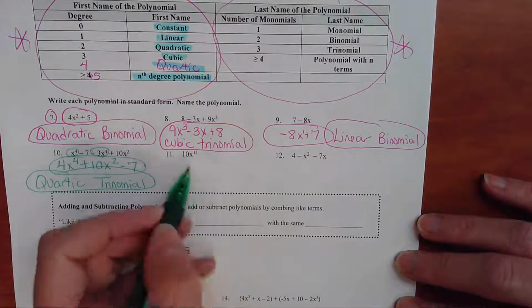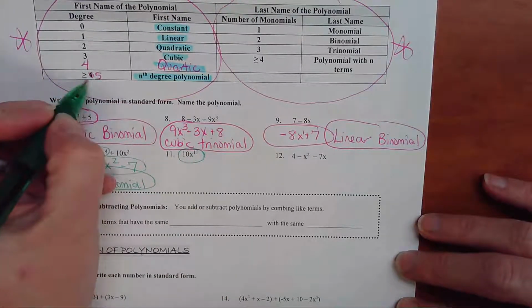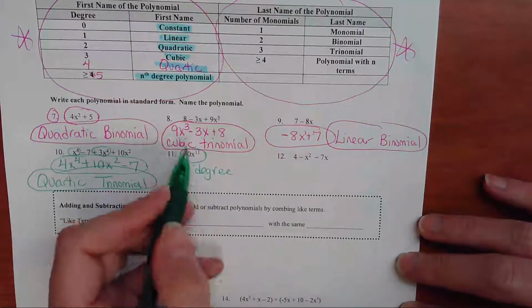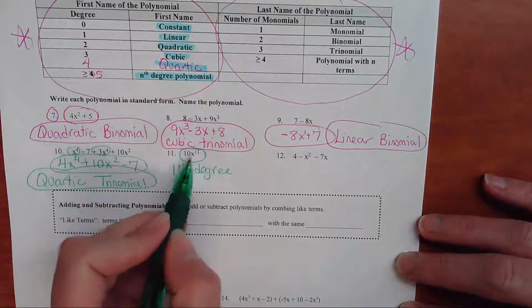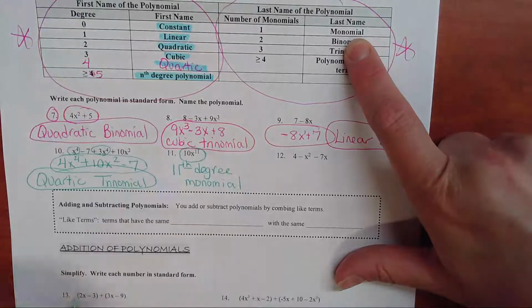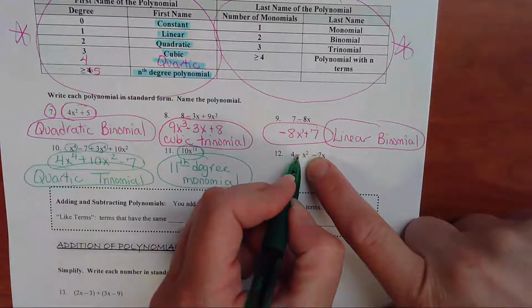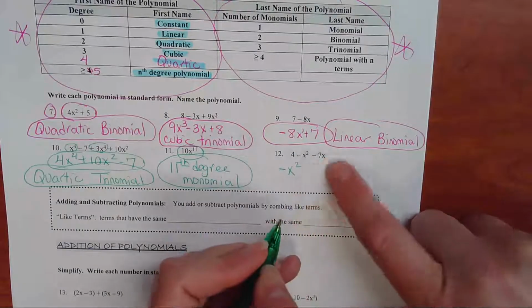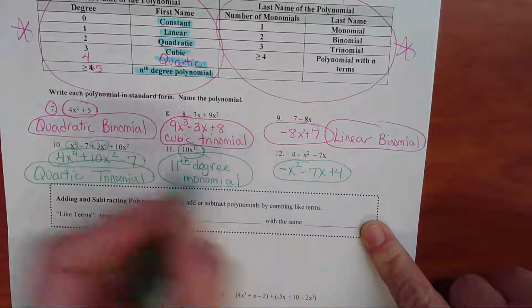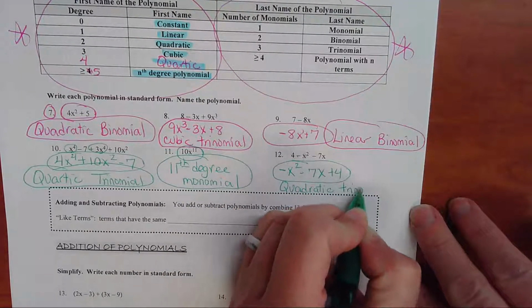Number 11, there are no other terms here, so that is already in standard form. Largest exponent is an 11, so we don't have a special name for it, so you would just put 11th degree, and then don't put polynomial because we're going to name it here. There's only one term, 11th degree monomial. That's how you would name it. And then last one for today, number 12, largest exponent is this 2. There's a negative sign out in front of it, so negative x squared, and then minus 7x plus 4. So there's my standard form. Largest exponent is a 2, which means it's quadratic. And there are 1, 2, 3 terms, trinomial.